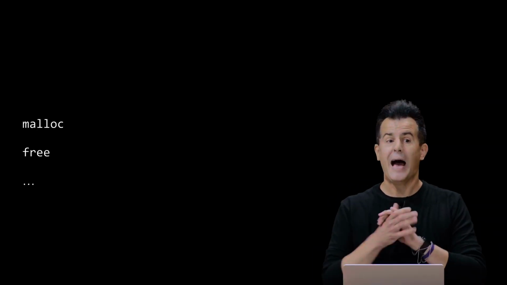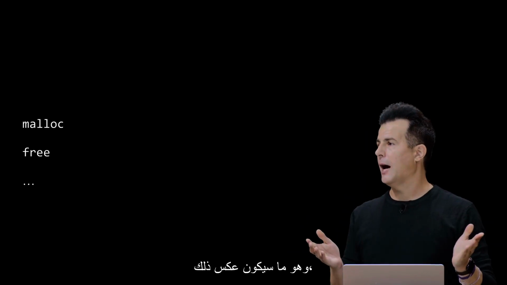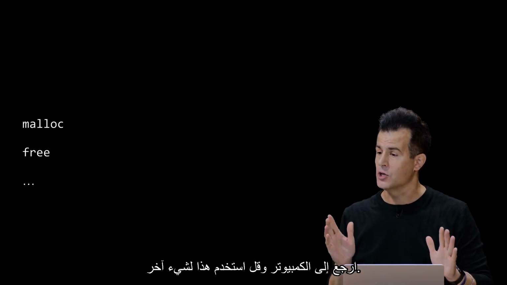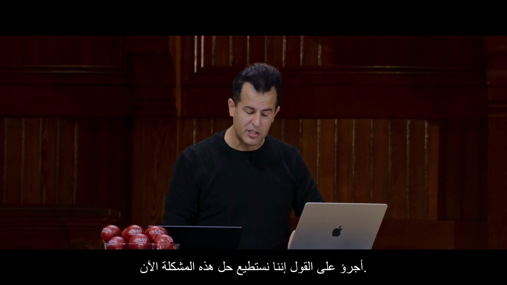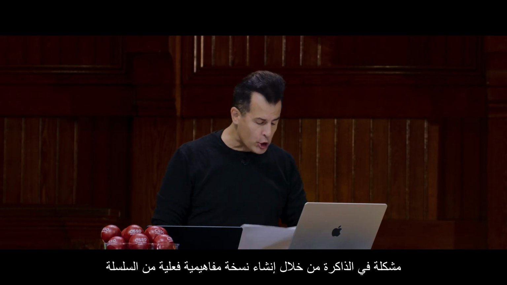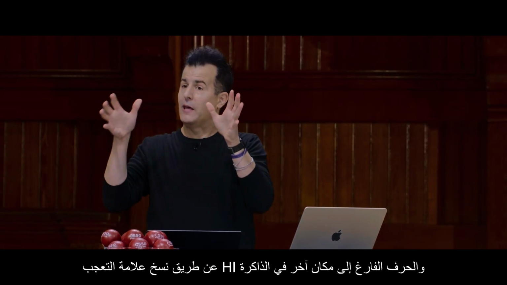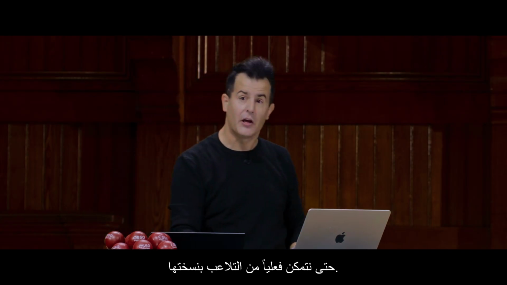So how do we go about fixing this? Well, we need a couple of new solutions, namely 2 new functions here. Malloc is going to be a function that allocates memory, so memory allocation, aka malloc. And then free, which is going to be the opposite, which is when you're done with new memory, you can hand it back to the computer and say, use this for something else. So using these 2 functions alone, I dare say we can solve now this problem in memory by making an actual conceptual copy of the string by copying hi exclamation point and the null character elsewhere in memory so that we can actually manipulate the copy thereof.